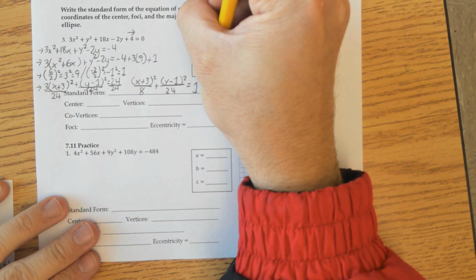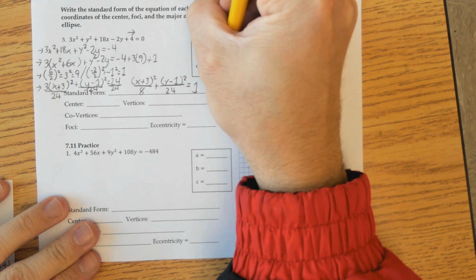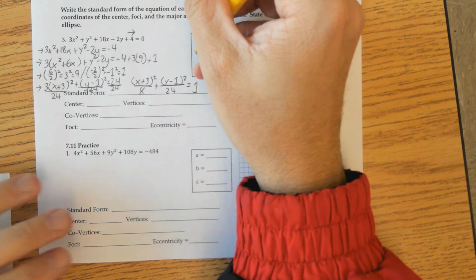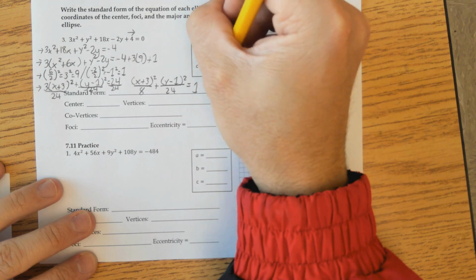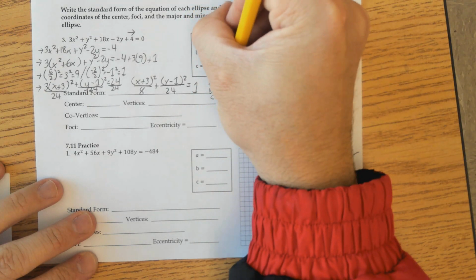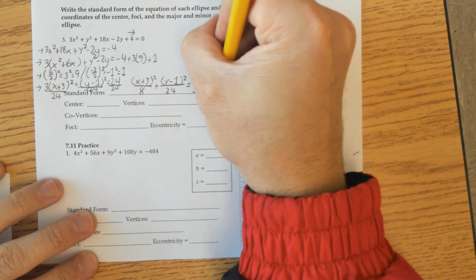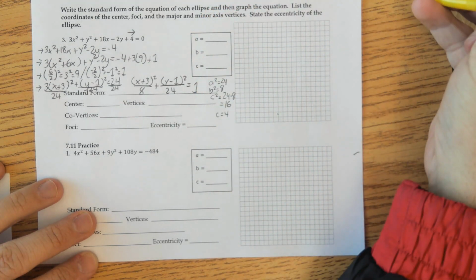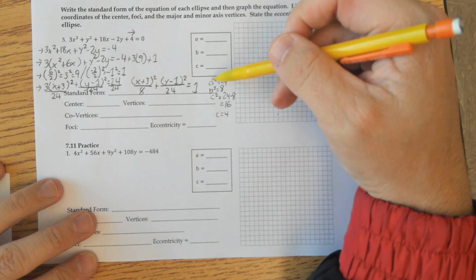So then what that means is that a squared equals 24, b squared equals 8, and c squared equals a squared minus b squared, so 24 minus 8, which equals 16, so then c equals 4. But we need to find a, b, and c, right? For a and b, you just take the square root of both those.